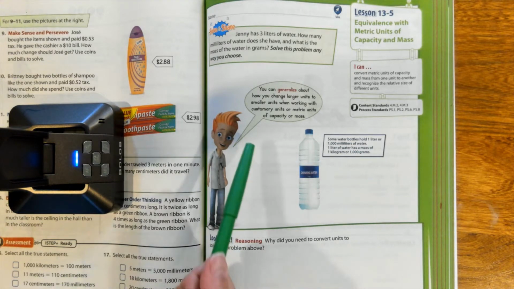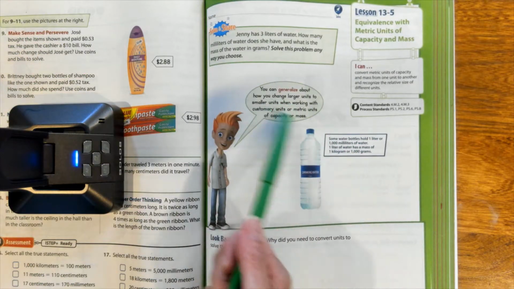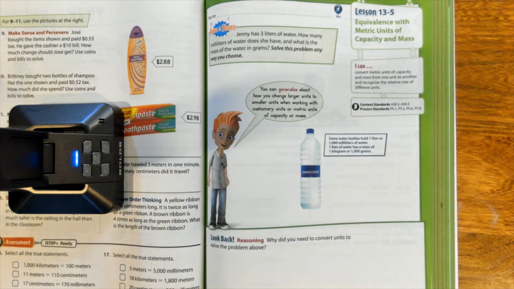Okay, let's read the speech bubble. There's always important information in the bubbles and in the boxes, so make sure you don't forget any of those. It says you can generalize about how you can change larger units to smaller units when working with customary units or metric units of capacity or mass. Just think about if you're talking about a larger unit like a liter and you're going to a tiny unit like a milliliter, we expect there to be a lot more milliliters than there are liters. So we should multiply and get that bigger number.